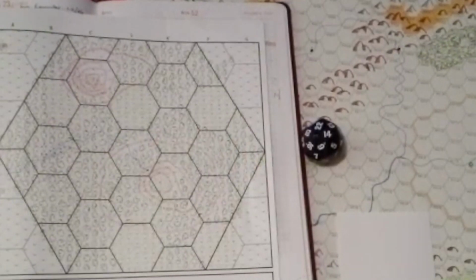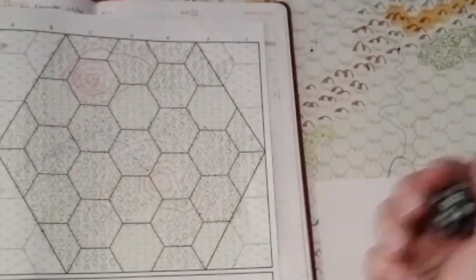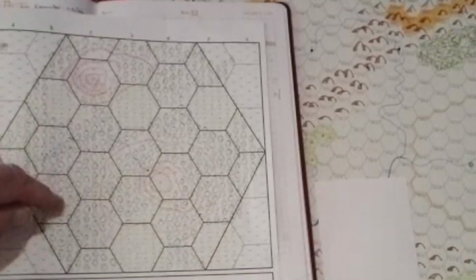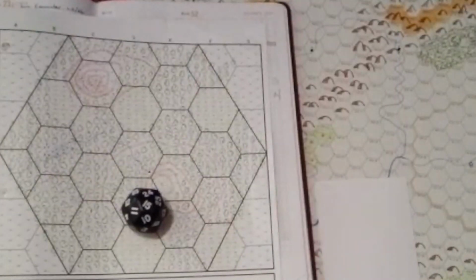And we're going to go ahead and roll a d30. 1, 2, 3, 4, 5, 6, and so on. So let's go ahead and roll those.